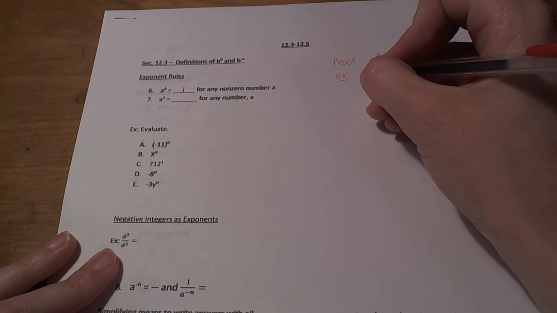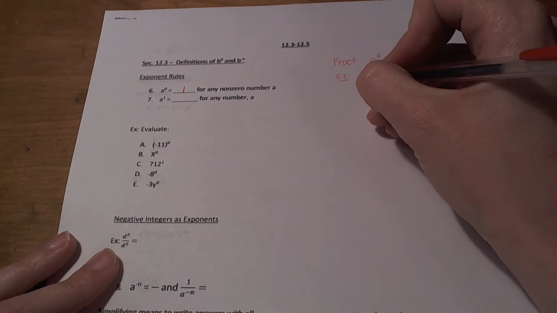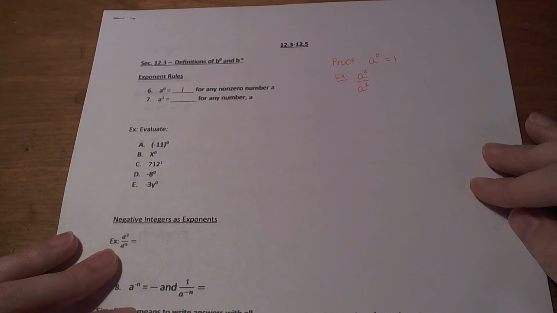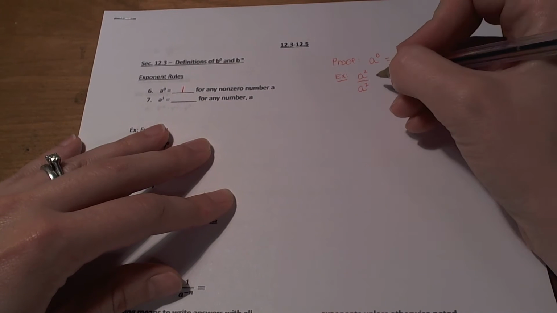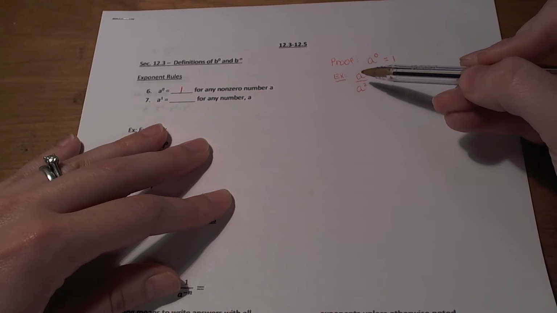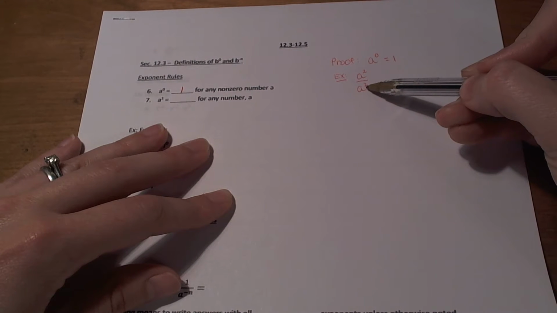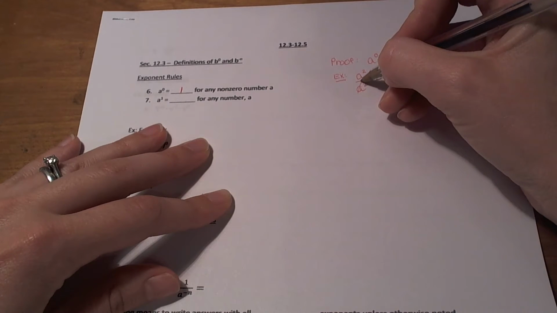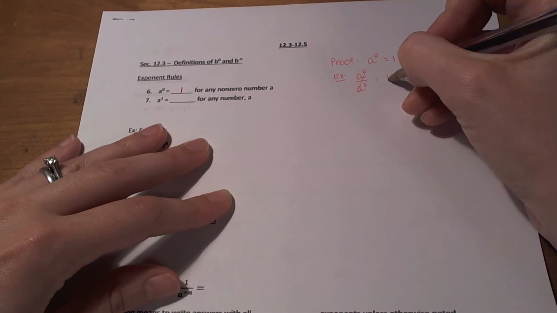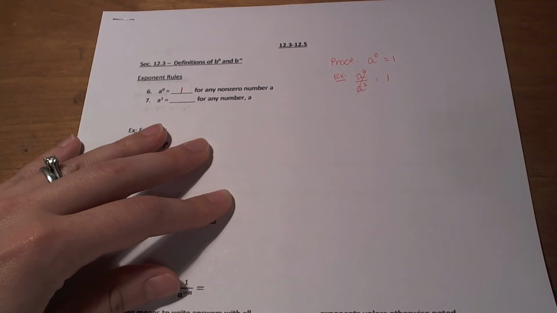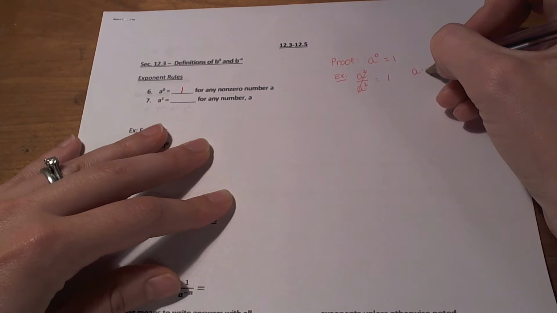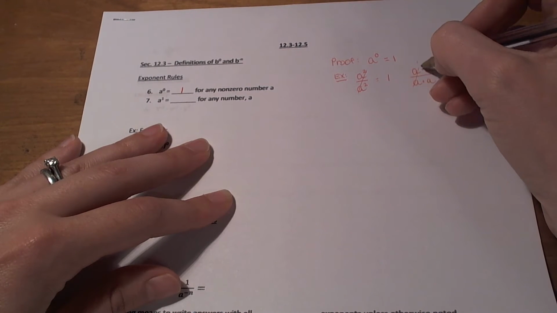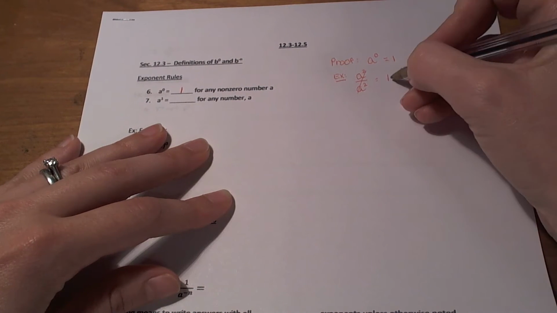So if I use an example such as a squared over a squared, and we decide to simplify that. Well, one way to simplify that is to think about that any value divided by itself always reduces out to 1. You can think of that as a squared was a times a over a squared is a times a, and each of them reduce out to 1, and 1 times 1 is still 1.